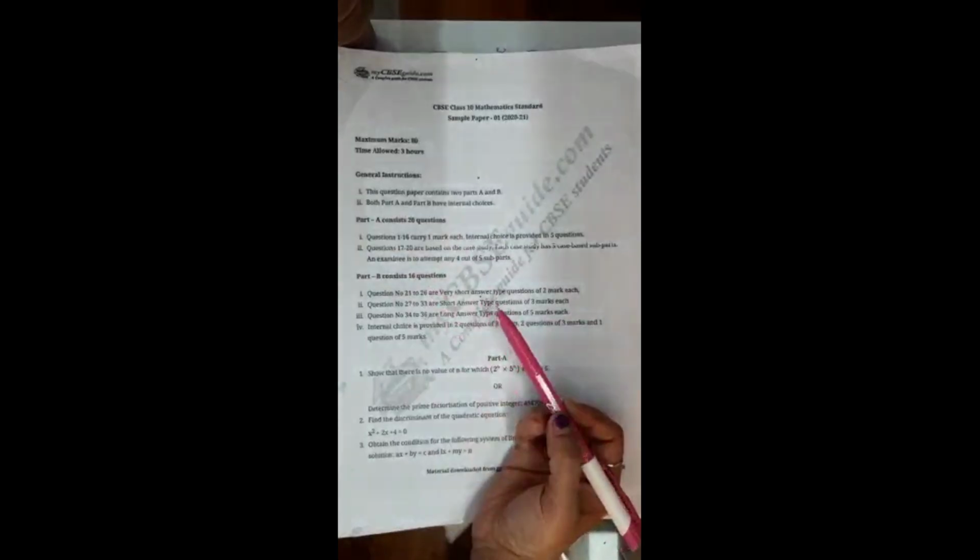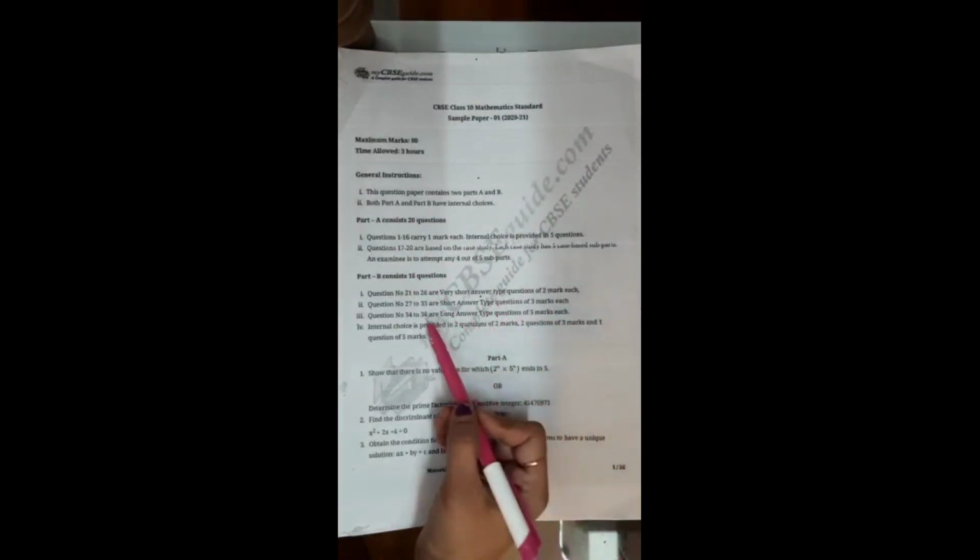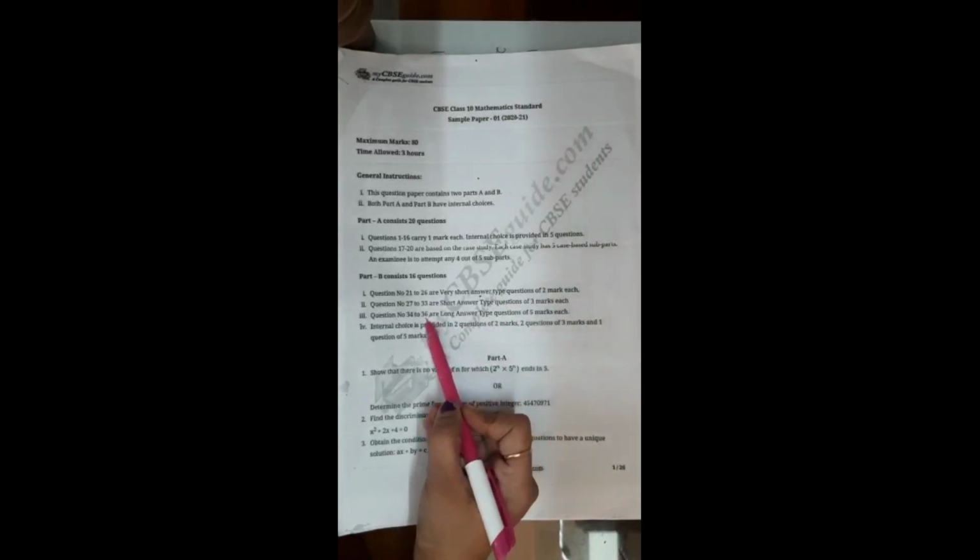My advice to you is always start your paper with the last question, meaning the 36th question. So I also started from the last question, the 36th question. So quickly start it. See what is there in the 36th question.